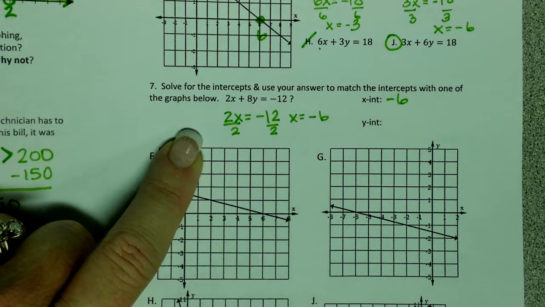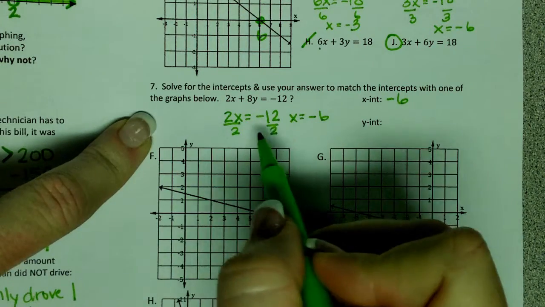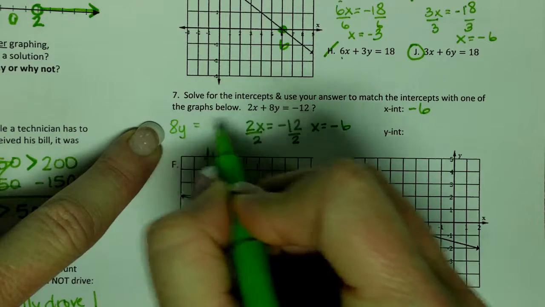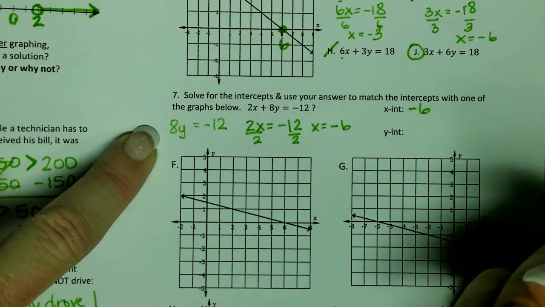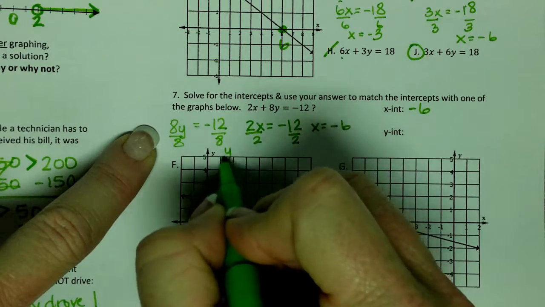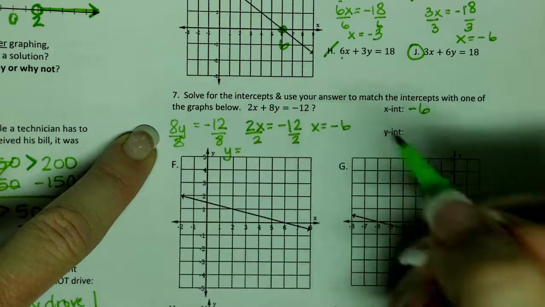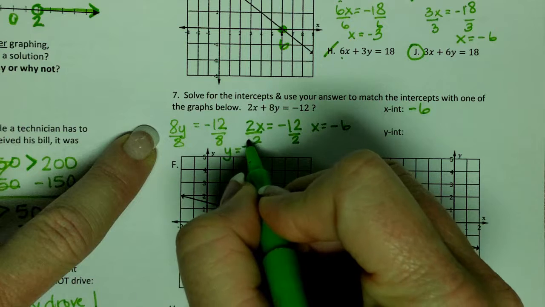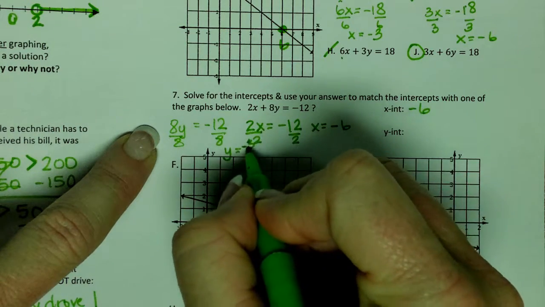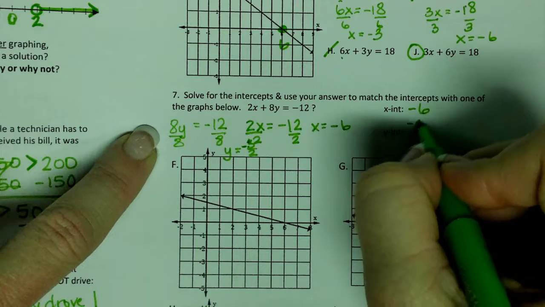So now for the y-intercept. I'm going to leave out the 2x, correct? So I have 8y equals negative 12. I'm going to divide everything by 8, and I get that y is equal to negative, wait, if you do divided by, they have a common factor of 4. So 3 over 2. So negative 3 over 2.